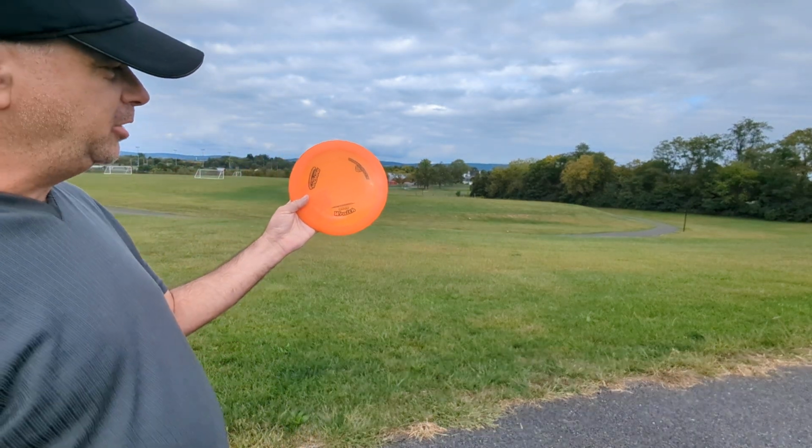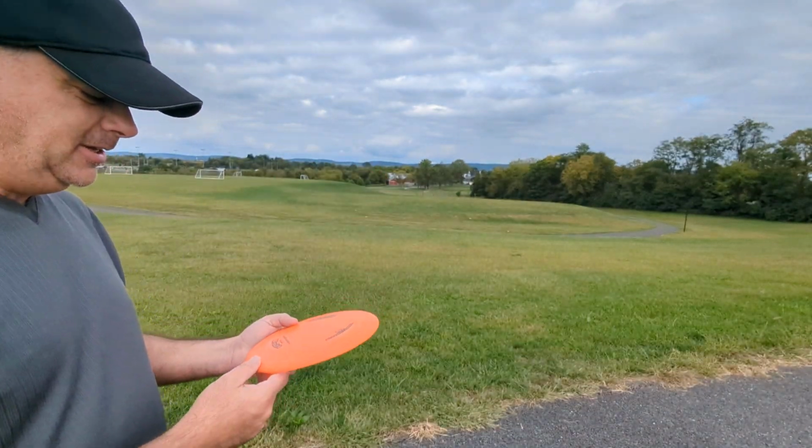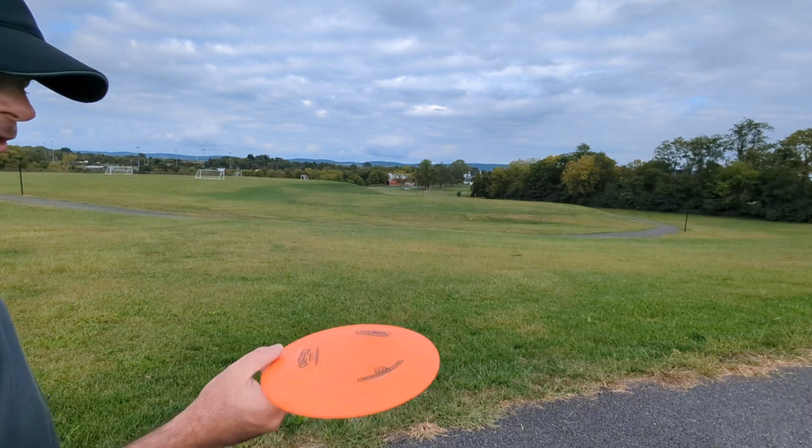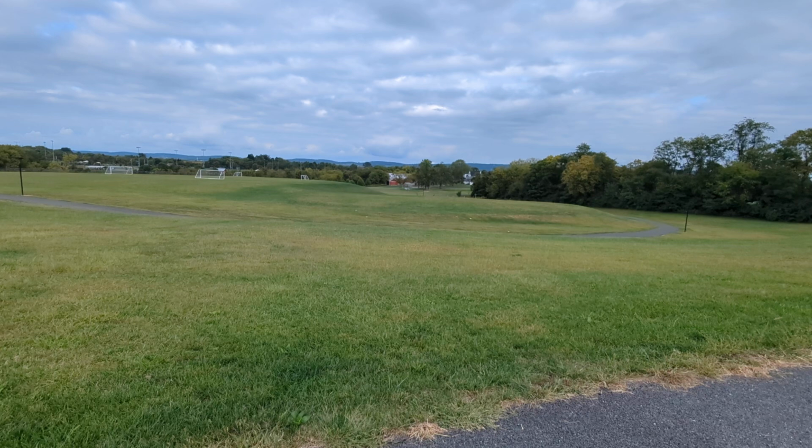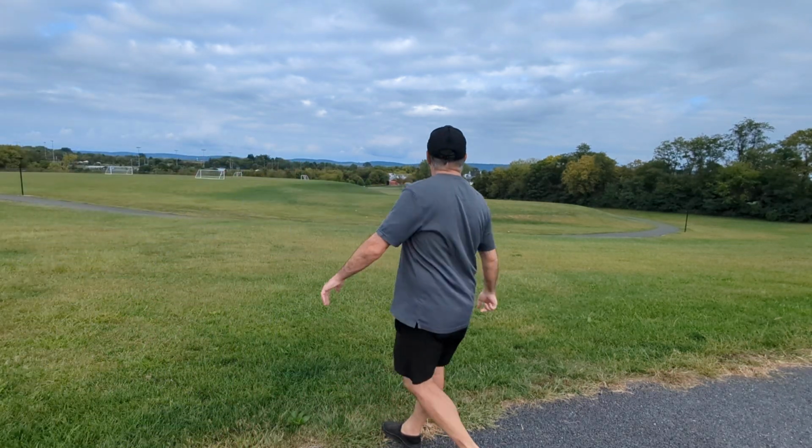11, 5, -1, 3. So this should have a little fade. Should turn over a little bit. It's my Blizzard Champion Wraith. It's really light actually. Let's see what happens. Whew.